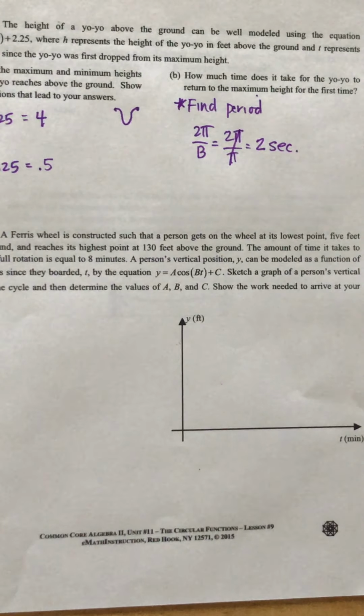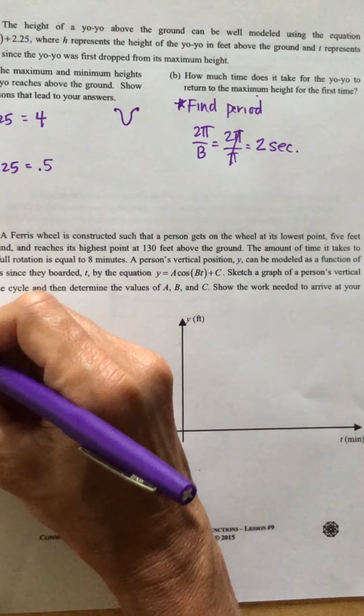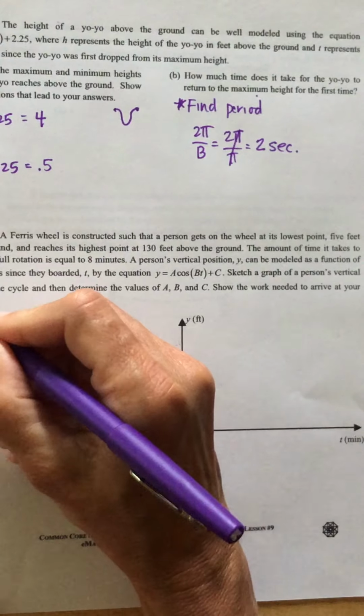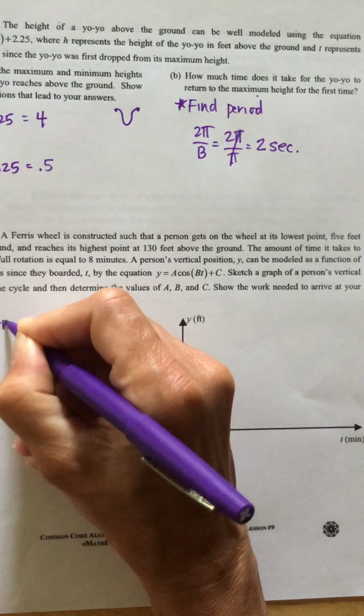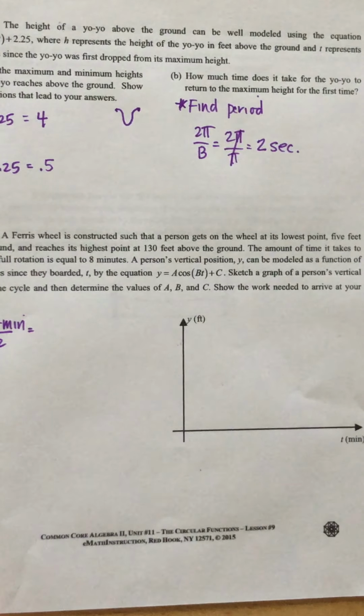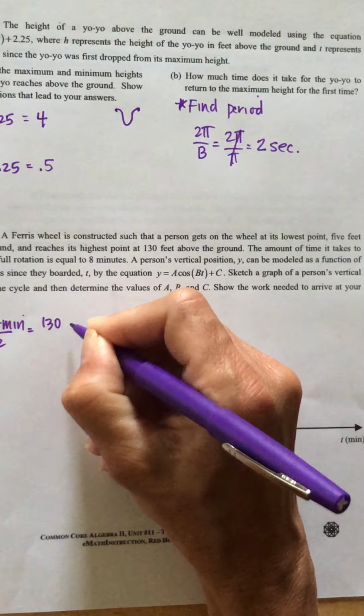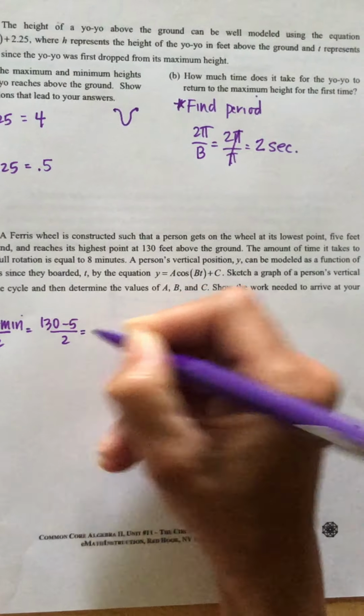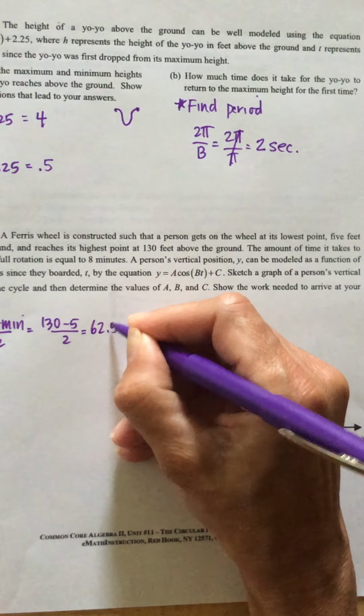Now, to sketch a curve, you do need to find A, B, and C. So take a sec. Let's try to figure out what our A, B, and C values are. All right, so A we're going to get from using our max minus the min over 2. The highest point is 130 feet. The lowest point is 5. So 130 minus 5 over 2 tells me my A value is 62.5.